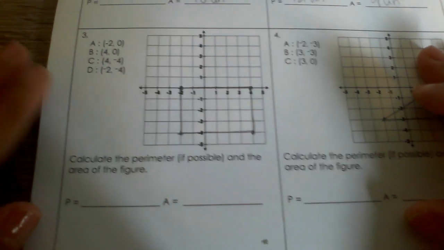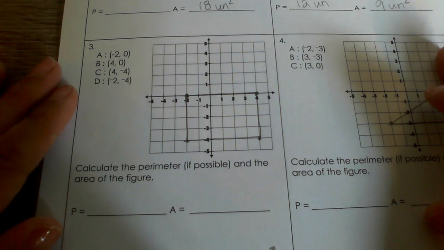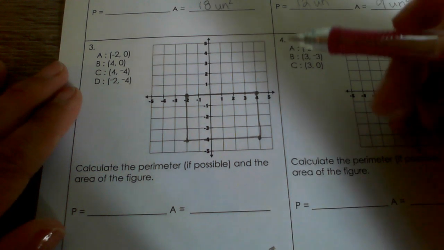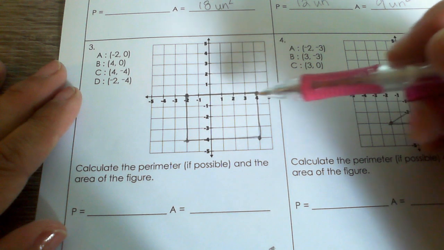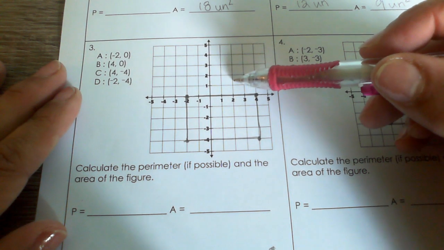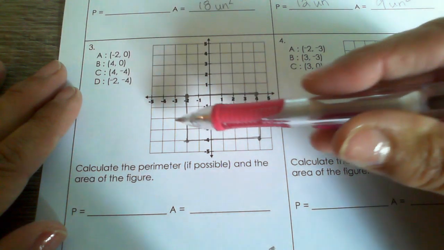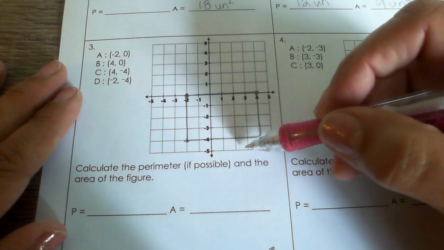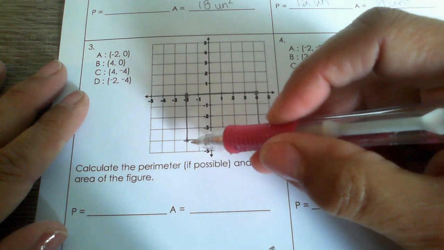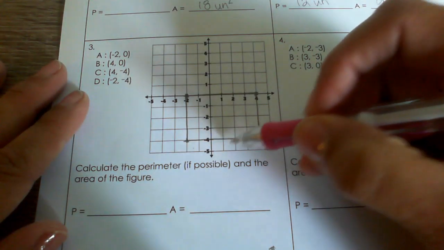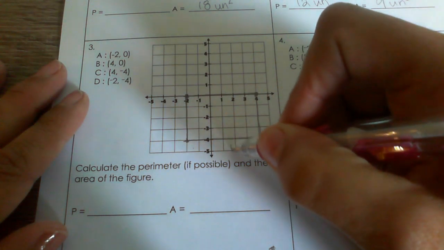All right, so what we're going to do is this. We have a square, and we're going to find the perimeter. The perimeter is the sum of the lengths of all 4 sides. In this case, it's a rectangle. So this side plus this side, and then this side plus this side. Or this side times 2 plus this side times 2. So this side is 1, 2, 3, 4, 5, 6.